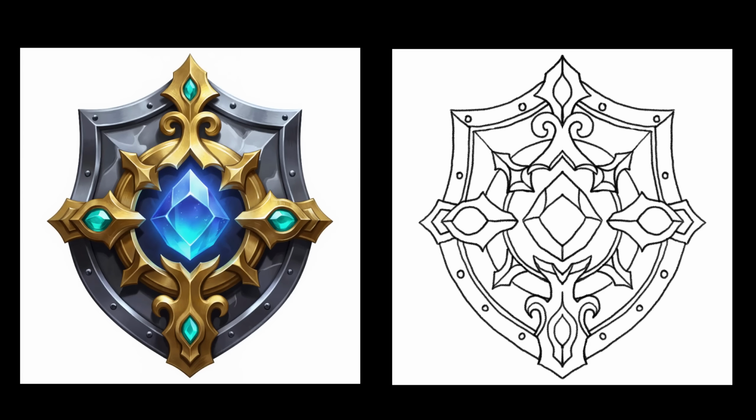Here's how the original and the sketch looked. When I sketched, I tried to draw all the edges of the designs and keep everything in the same place, so the design would be generated from the sketch in the same position.